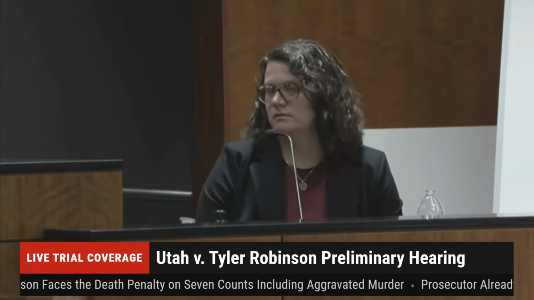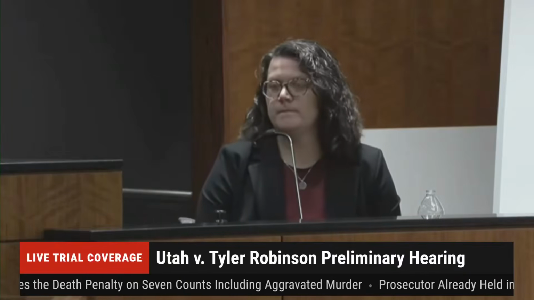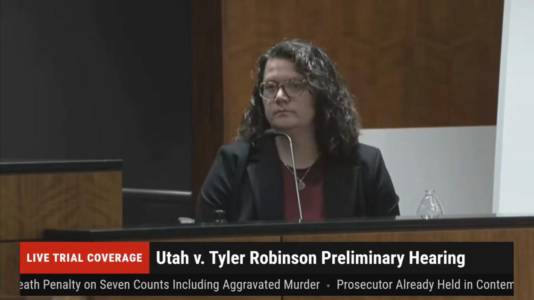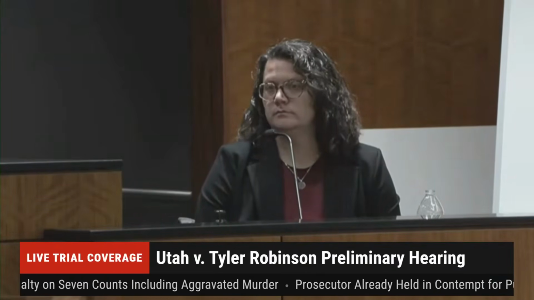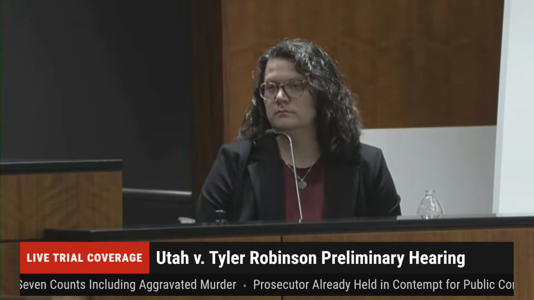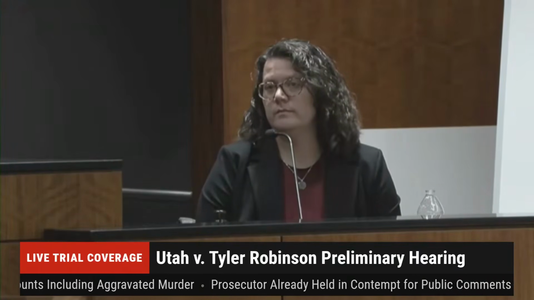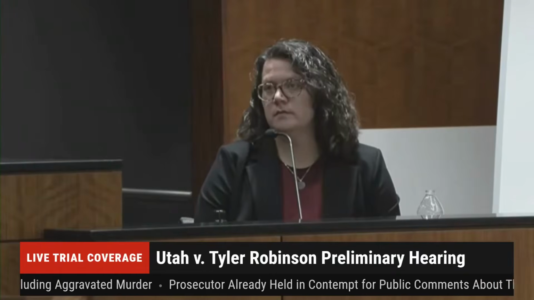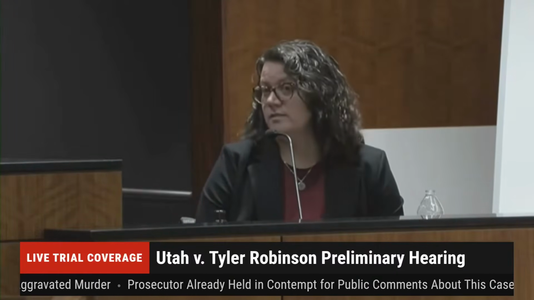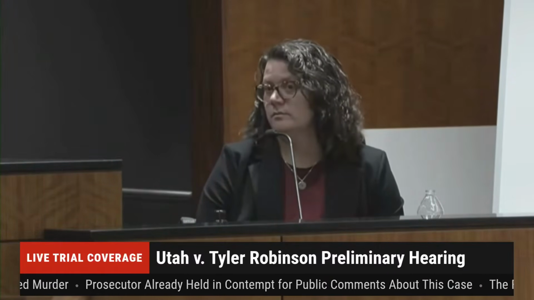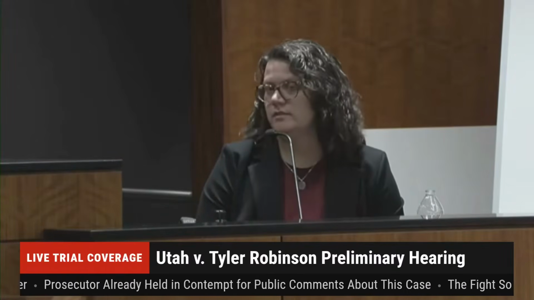Correct. Yes, I agree. And does the final likelihood ratio depend on the number of contributors you assume? No, it does not. It has no effect whatsoever. It can have an effect. It's possible. It's possible multiple other factors could contribute to the likelihood ratio.